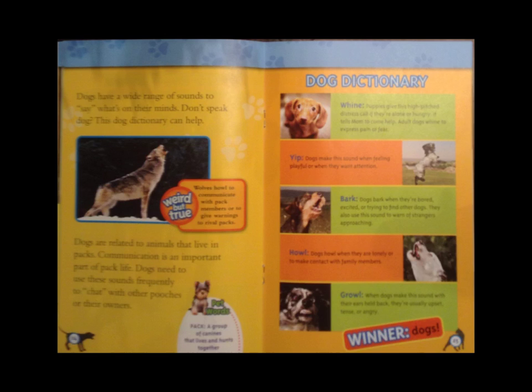Dogs are related to animals that live in packs. Communication is an important part of pack life. Dogs need to use these sounds frequently to chat with other pooches or their owners. Wolves howl to communicate with pack members or give warnings to rival packs. A pack is a group of canines that live and hunt together. A whine. Puppies give this high-pitched distress call. If they are alone or hungry, it tells mom to come help. Adult dogs whine to express their pain or fear.